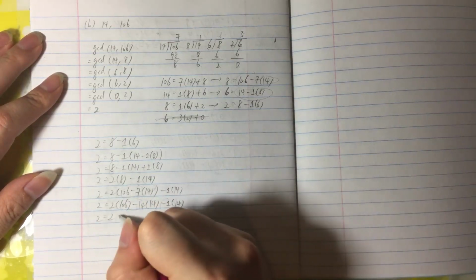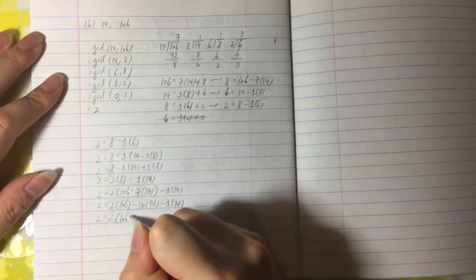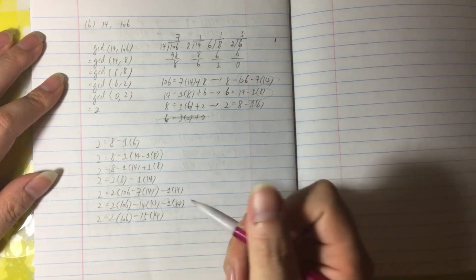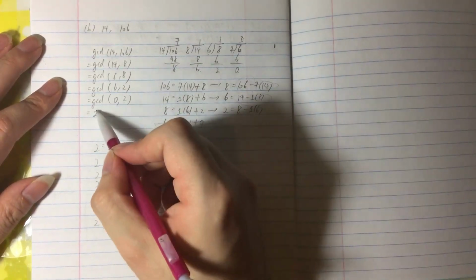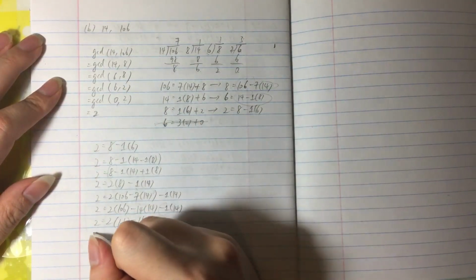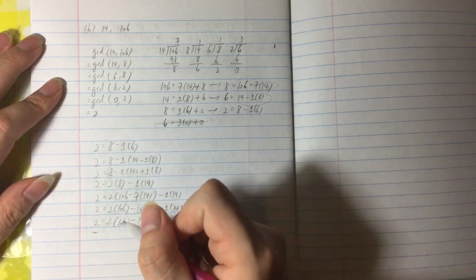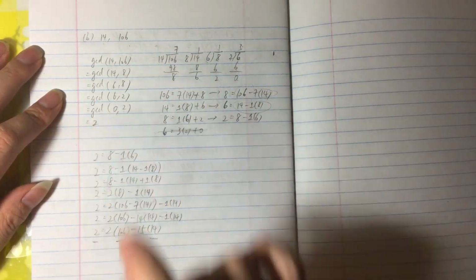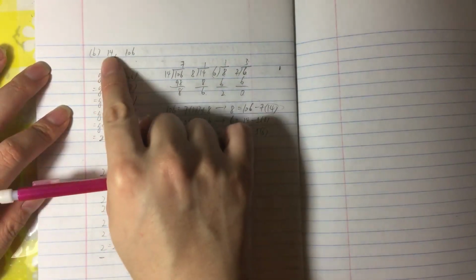So 2 equals 2 times 106 minus 15 times 14. Here I write the GCD. GCD is 2. The GCD is a linear combination of 14 and 106.